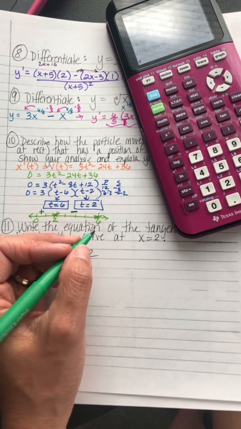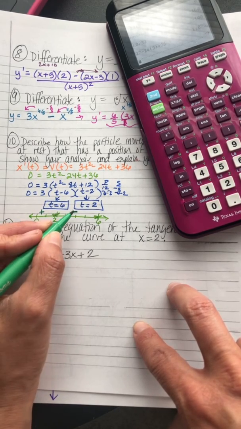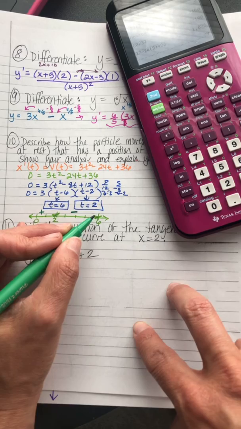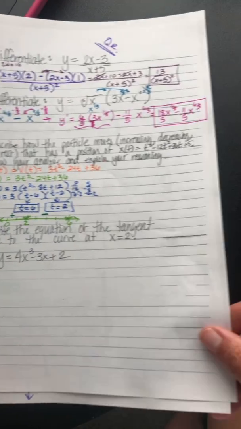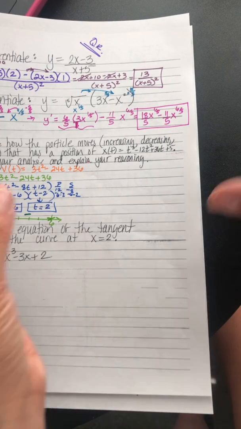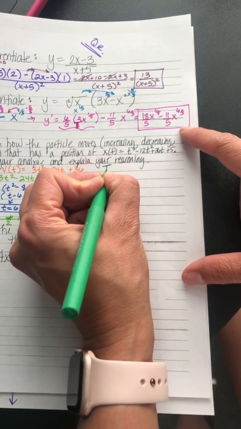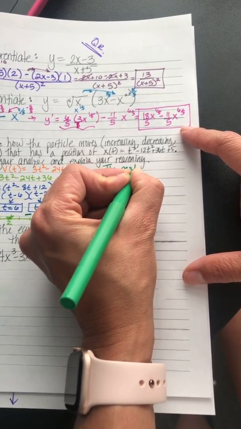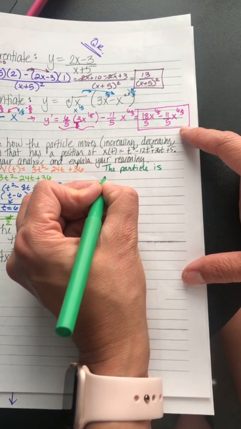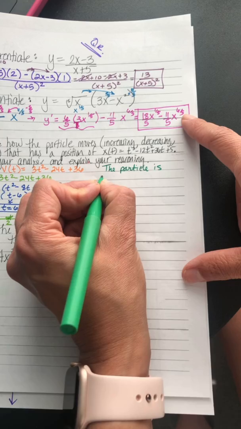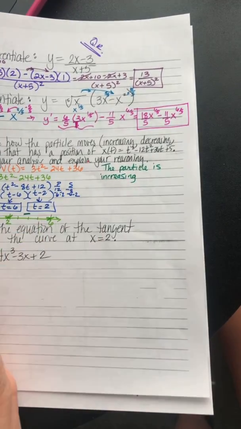Okay. So it's changing from positive, resting, this is where we're turning, to negative, and then it comes back down to rest. Okay. So I'm going to start by talking about the rest, but you can end with talking about the rest. It's totally up to you how you do your write-up, but it has to have all these key points. So the particle is, I'll start with increasing, is increasing, so that means it's moving in the positive direction.